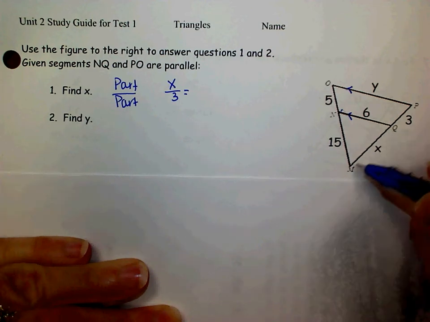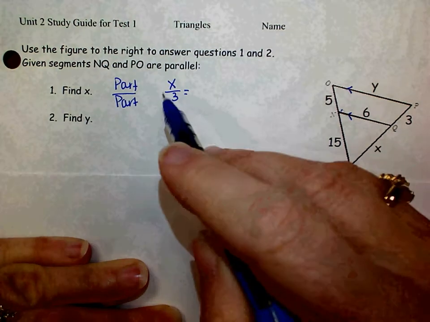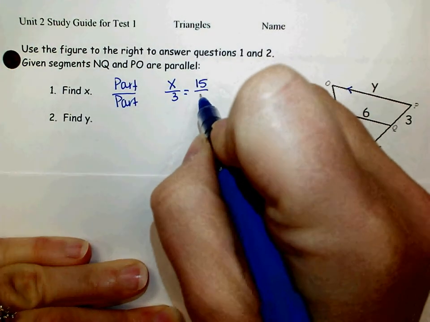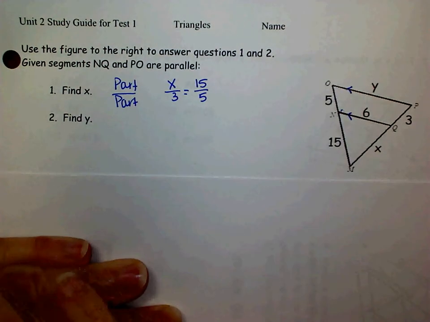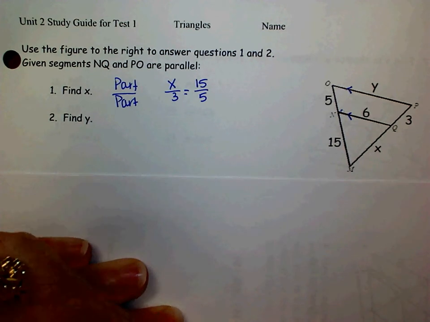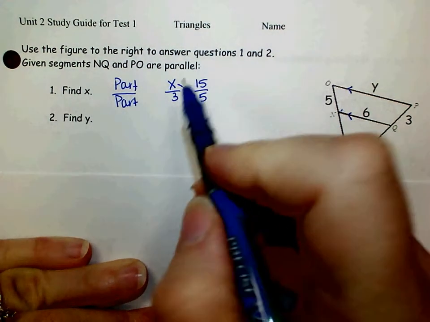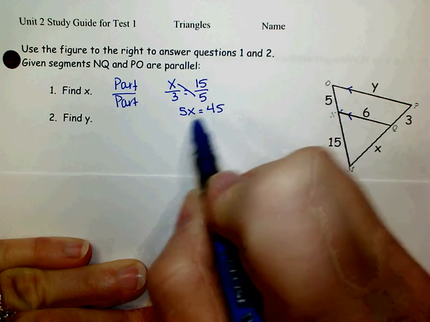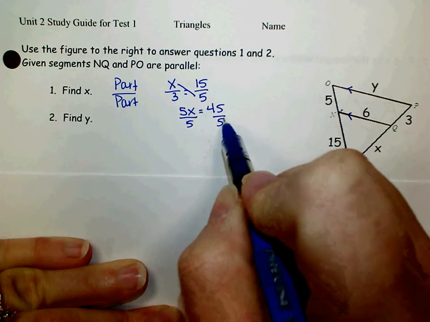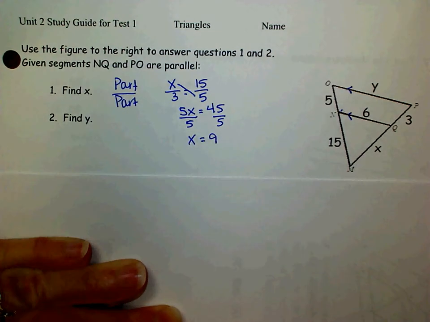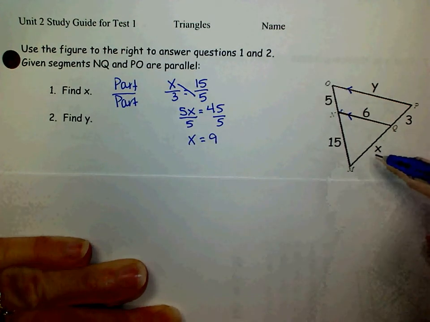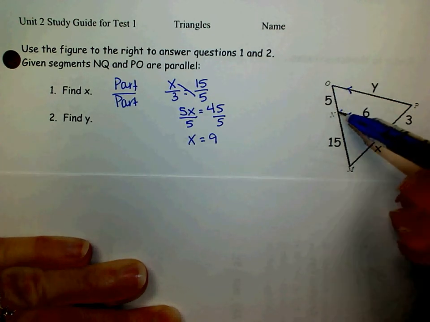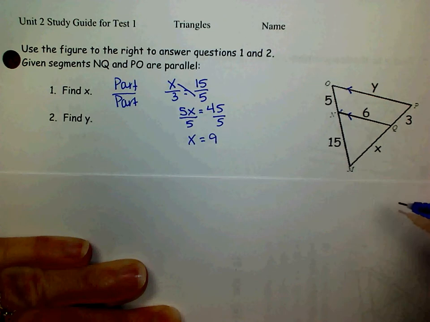Since I did the bottom part first on this ratio, I would have to put 15 over 5, not 5 over 15. So you have to be consistent in setting up your proportion. So when I cross multiply, I would get 5x equals 45. And so dividing by 5 would give us an x value of 9. Now, part over part only works when you're working with the parts created by the separation this segment creates.